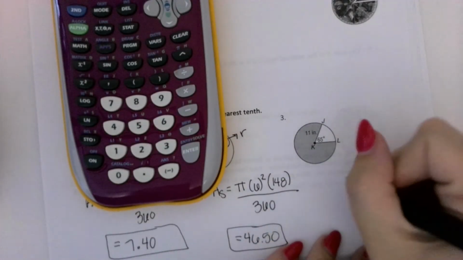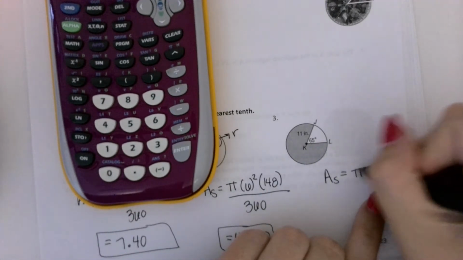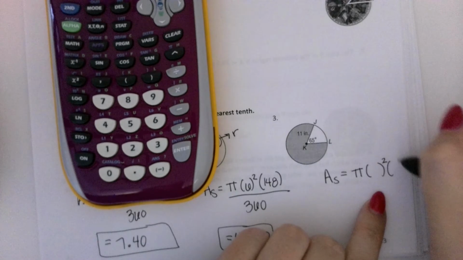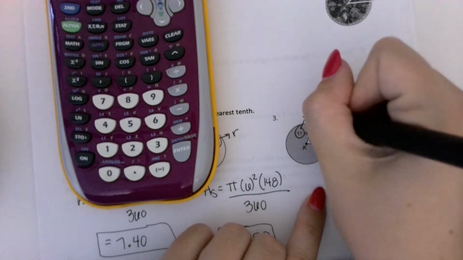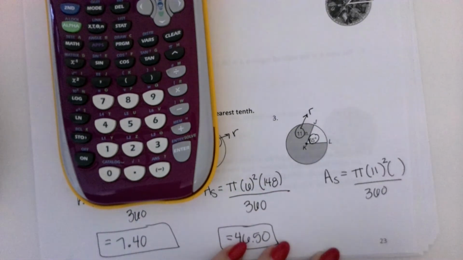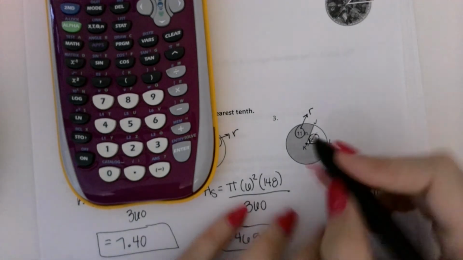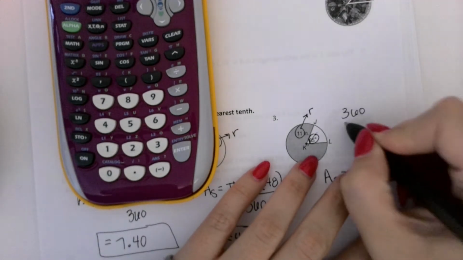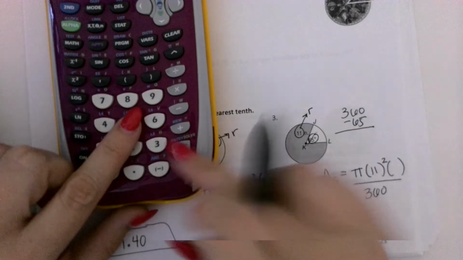Okay, now number 3, area of the sector is equal to pi r squared x degrees all over 360. Now 11 is our r, but if we look, this 65 is not in the shaded region, so I'm not going to use 65. Circles are 360, so I'm going to have to subtract that 65 from 360.